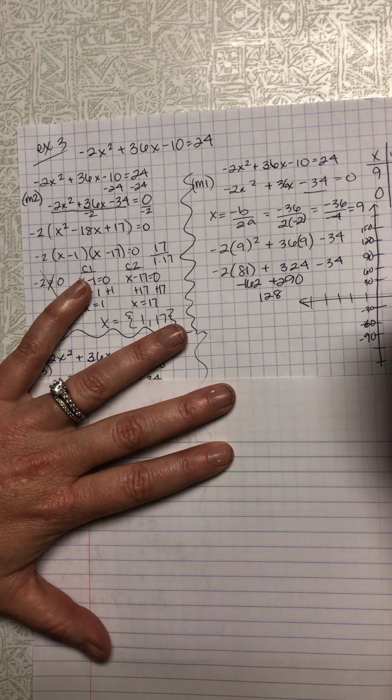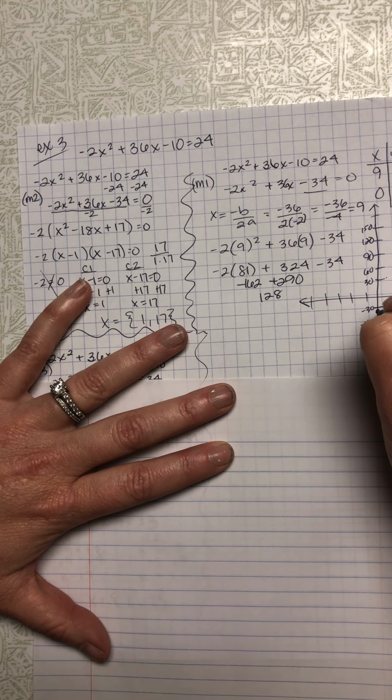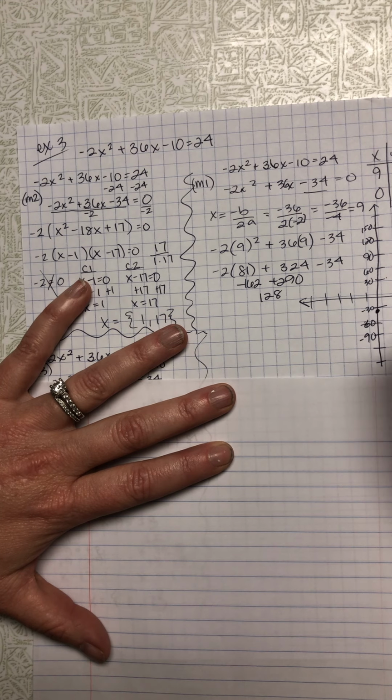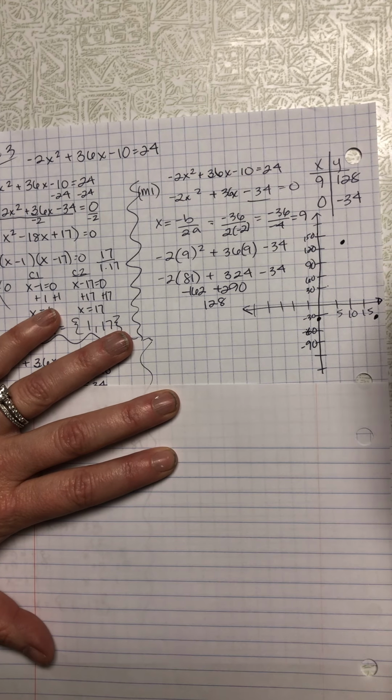So 9 and 128 is up here. And 0 and negative 34 is around here. Since this was over 9, that means our next one would be over 9, so almost a 20. Like 9 and 9 is 18, right? So almost a 20. And in the same location over here.